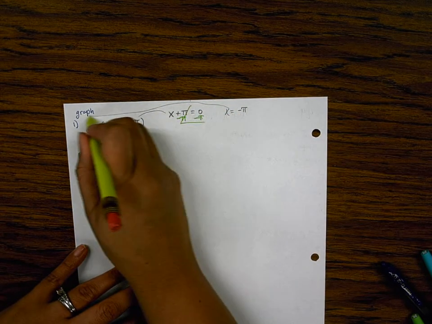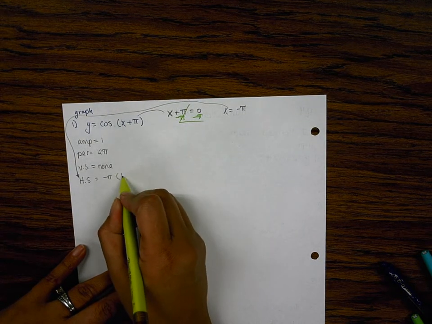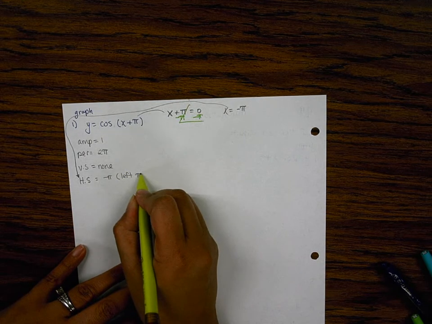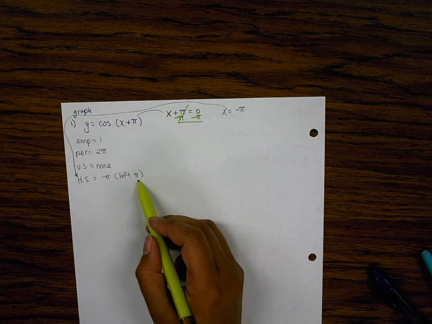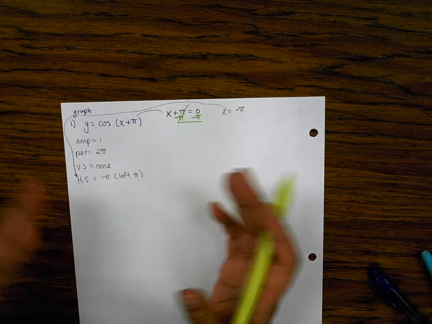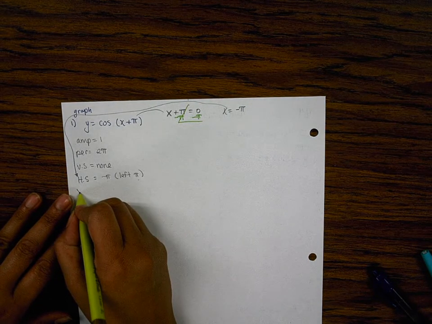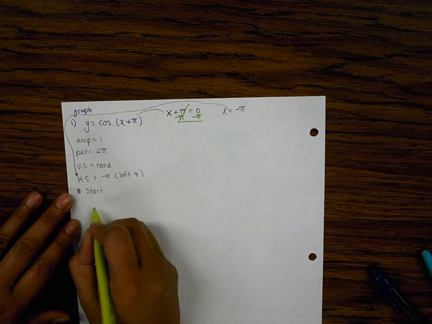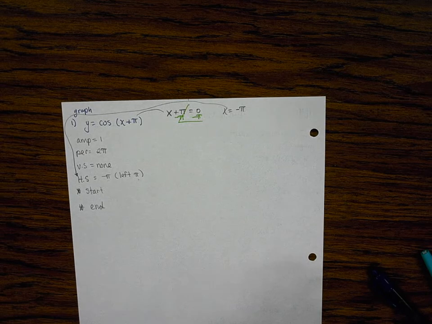Okay, so this is going to tell you your horizontal shift. If it is negative pi, what does that mean? It means you're moving left pi. Negative means you are moving left, in the direction of pi units. Now because I'm translating or shifting to the left pi units, that's going to change my start and my end. My start and my end is going to change.